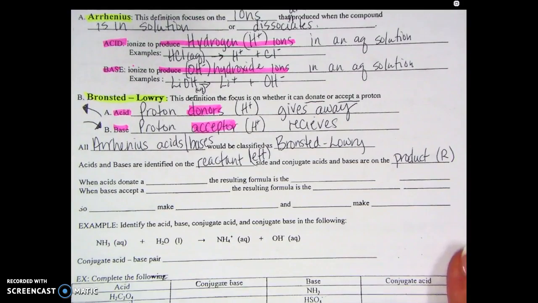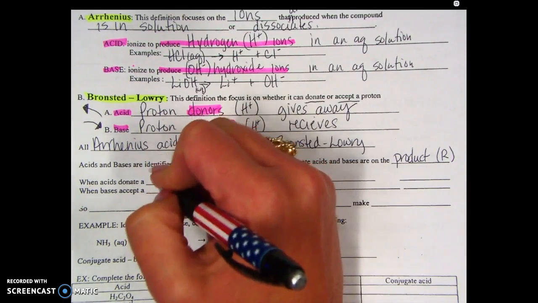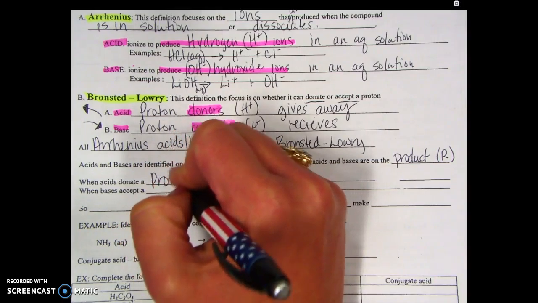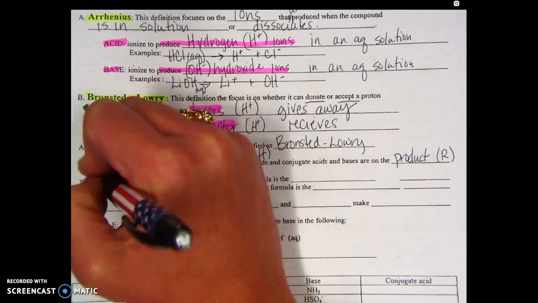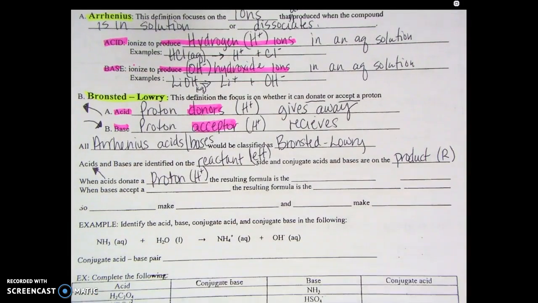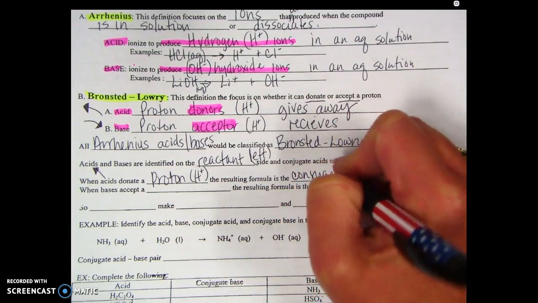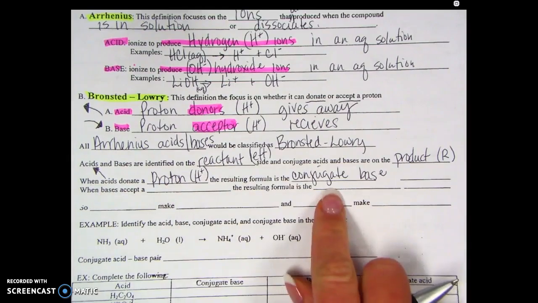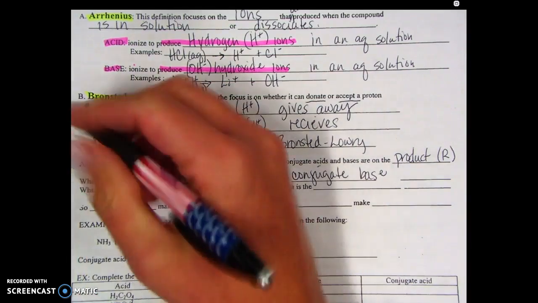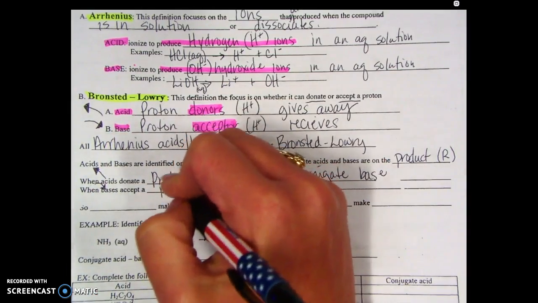Okay. When acids donate a proton, the resulting formula is called a conjugate base. So an acid forms a conjugate base. A base accepts a proton.